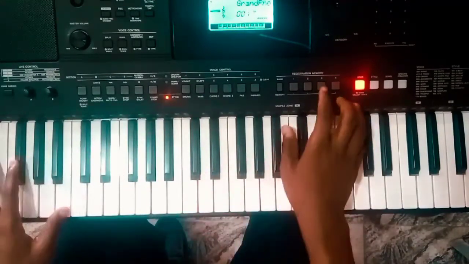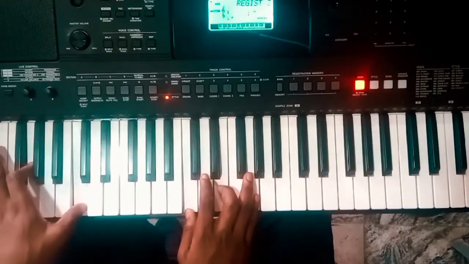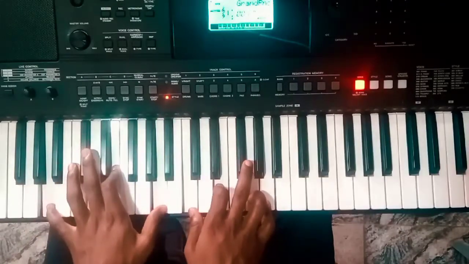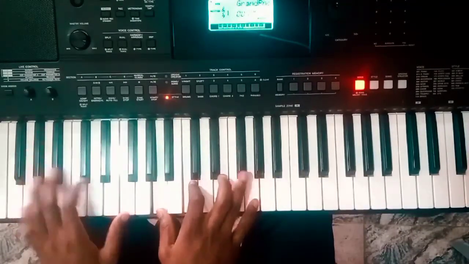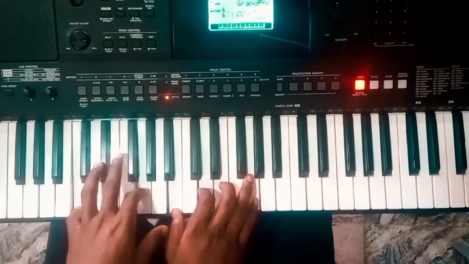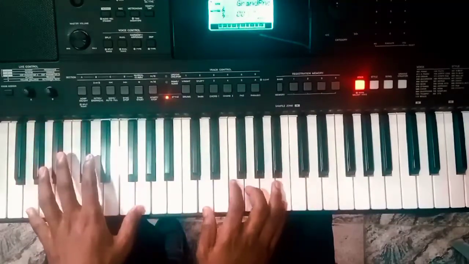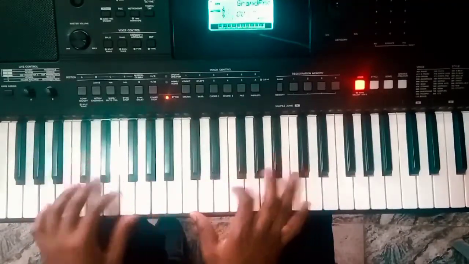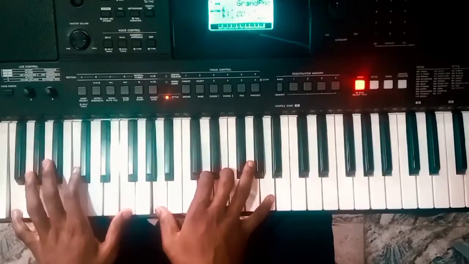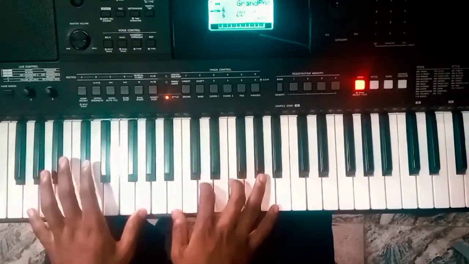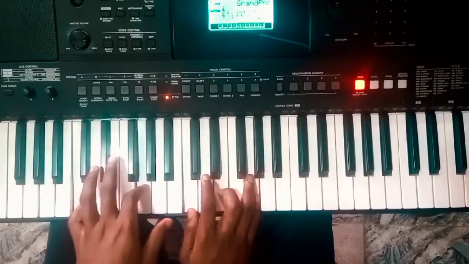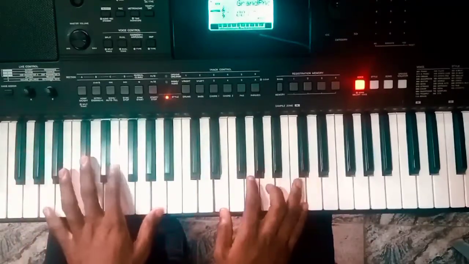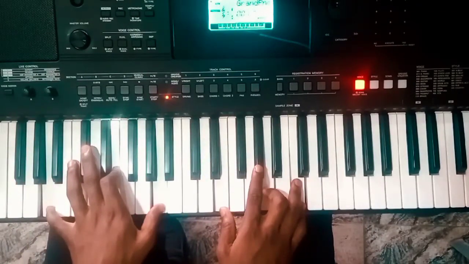So let's try to apply this in a song. 5 6 4 5 6 4 1 to my 5th, 2 7 to my 5th, to my 4th, 5 7 to my 1, 3 dominant 7 to my 6th, 1 dominant 7 to my 4th.